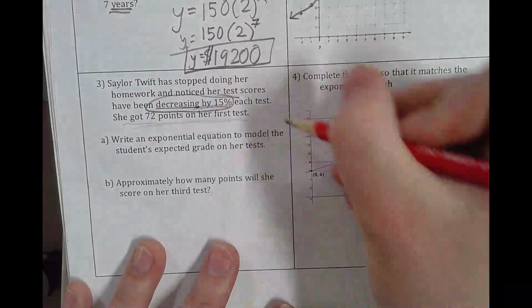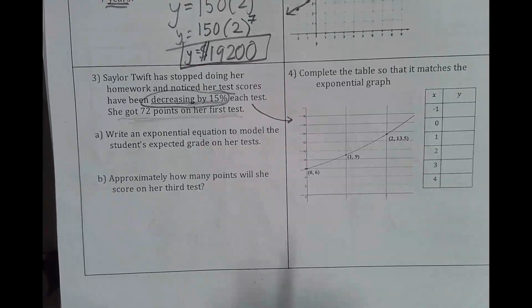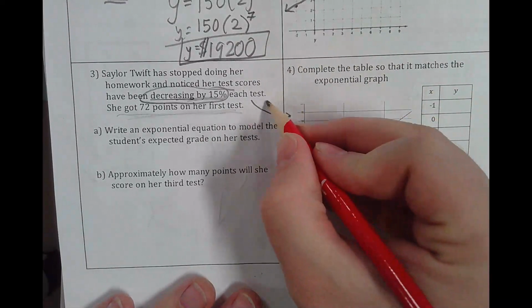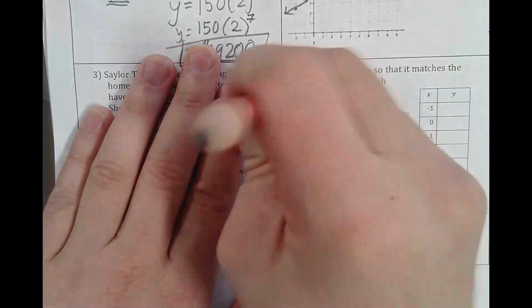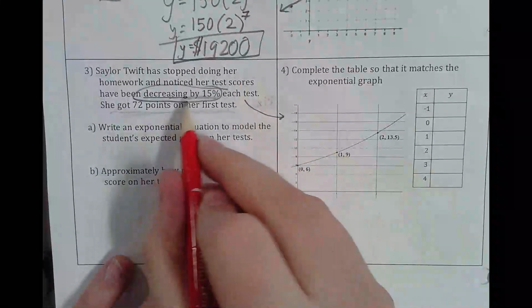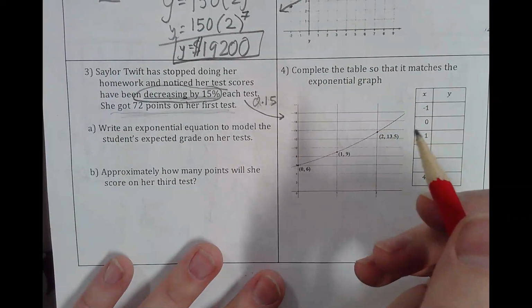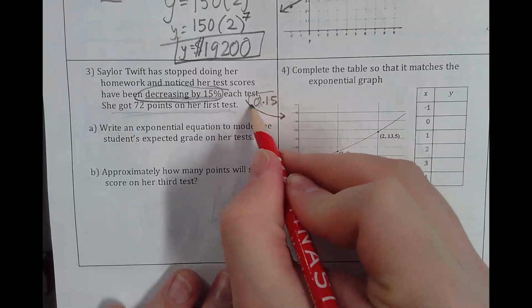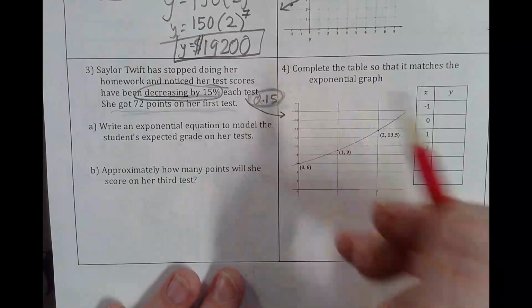If she's consistently dropping 15%, we know that has to be exponential decay. So quick question. Is exponential decay multiplication by 15? No, that doesn't make sense. Is exponential decay multiplying by 0.15? Well, that is definitely decay, but hey, would you want to multiply your bank account or your grade by 0.15?